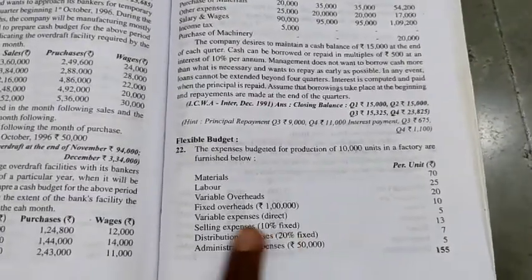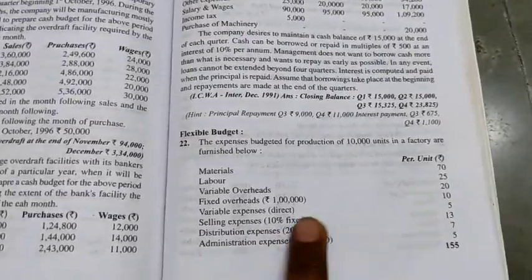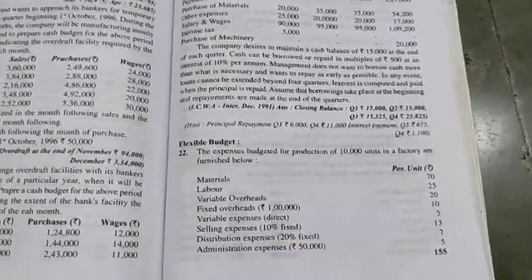So selling expenses, how much he has given? 13 rupees he has given per unit. So in that 13 rupees, 10% is fixed means remaining 90% will be variable. Then how we have to do in that?